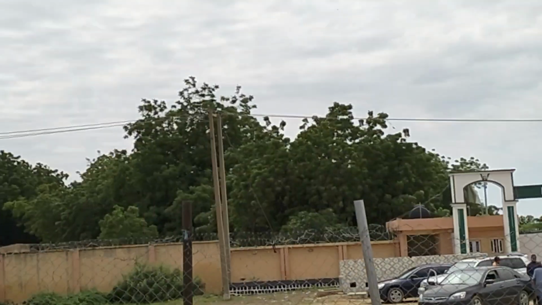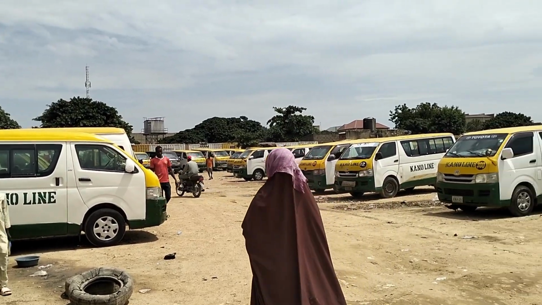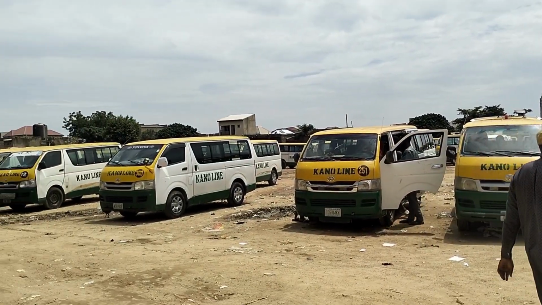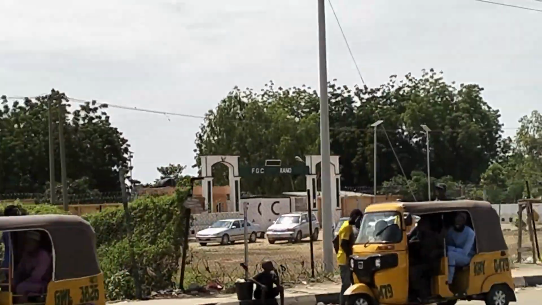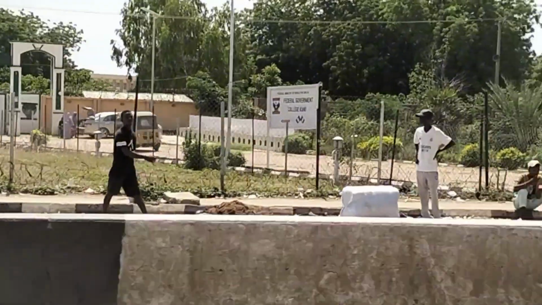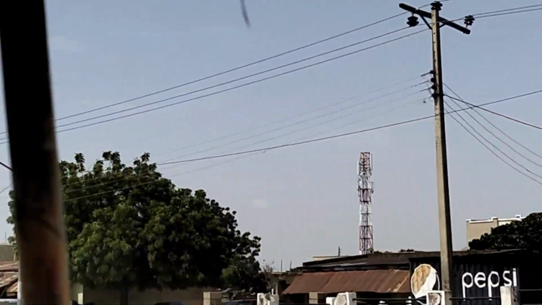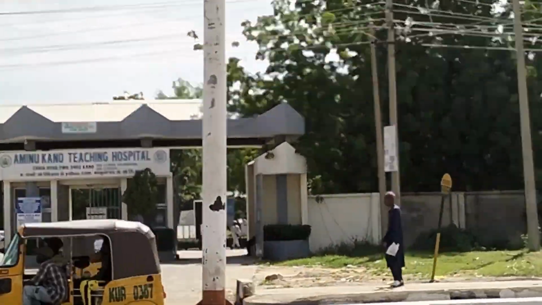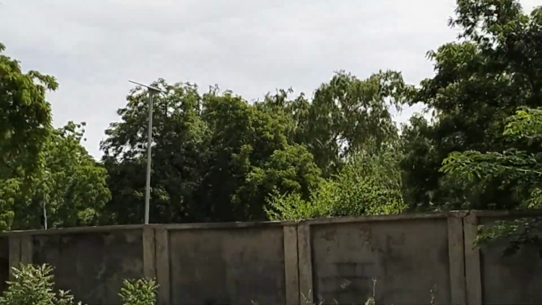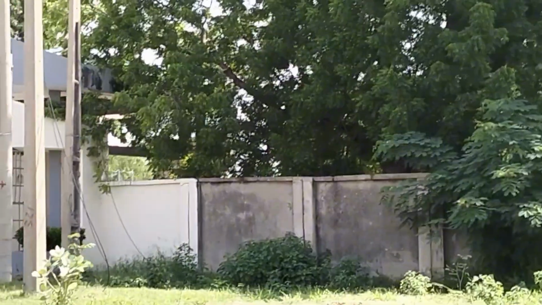So this is Zaria Road. That is a Federal Government Girls College, Kano. Beautiful place for learning. This is Kano Line. It's a transportation center where you can get vehicles to virtually everywhere, especially within northern Nigeria. You can also get a vehicle back to Abuja if you came from Abuja. Buses, basically. Beautiful, beautiful place. This is the Aminu Kano Teaching Hospital, the popular hospital, unique for the services they render and offer. So Kano is a beautiful place on the whole, as we'll continue to view.